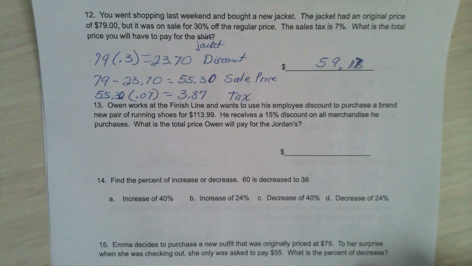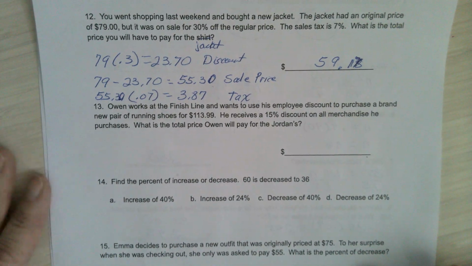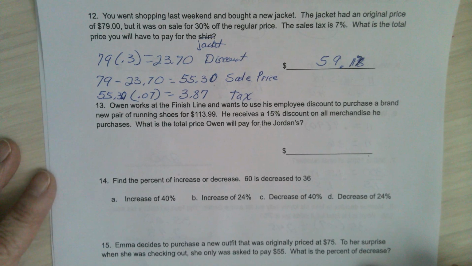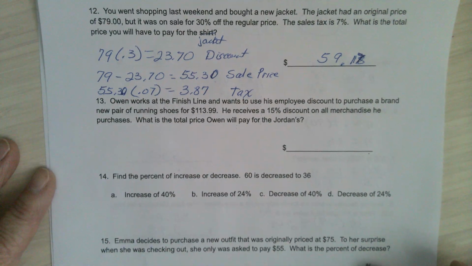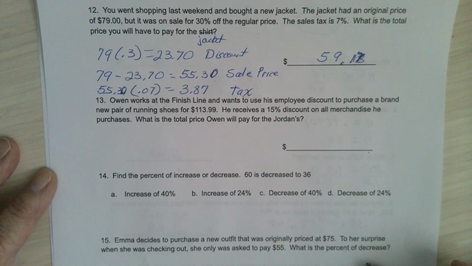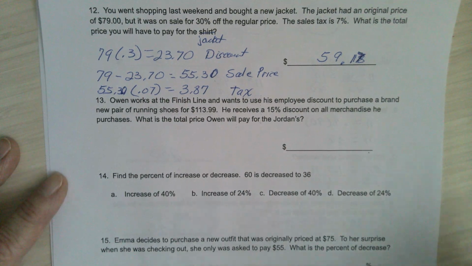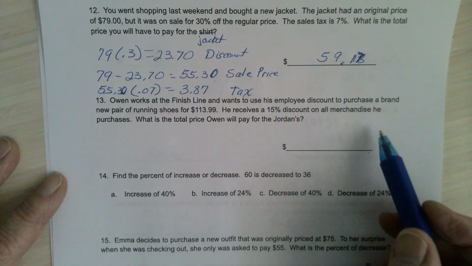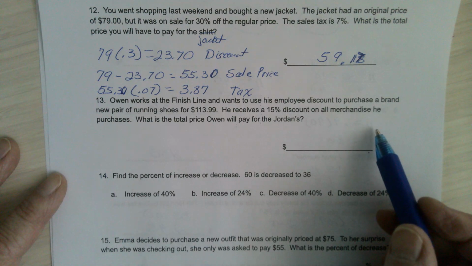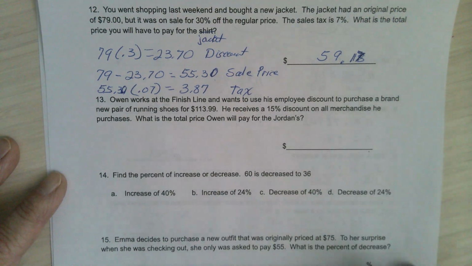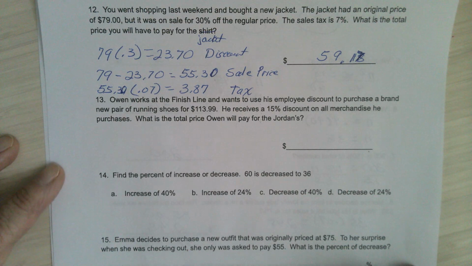Owen works for the Finish Line and wants to use his employee discount to purchase a brand new pair of running shoes that are $113.99. He receives a 15% discount on all merchandise he purchases. What is the total price Owen will pay for the Jordans? In this problem, they don't list sales tax, so we are not going to have to do tax on it. He might be in Delaware. In Delaware, you don't have to pay sales tax.